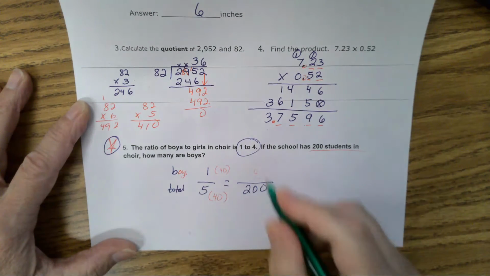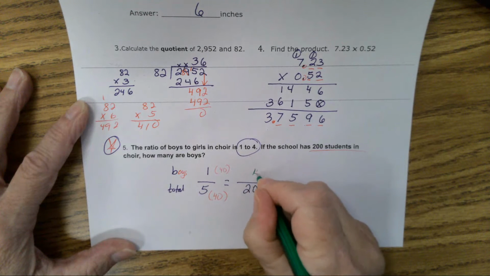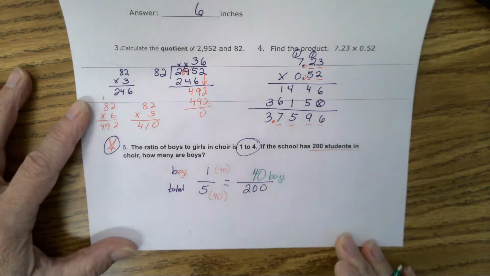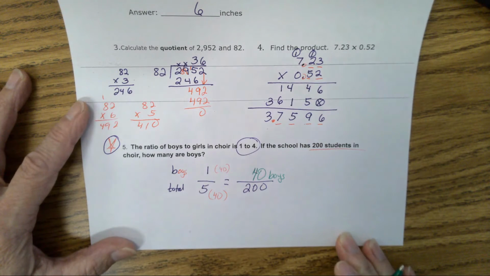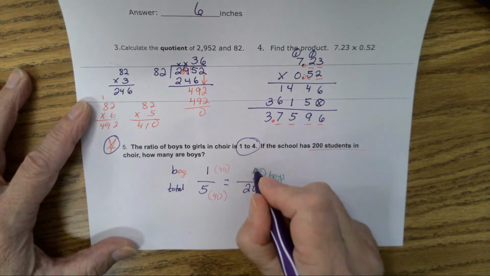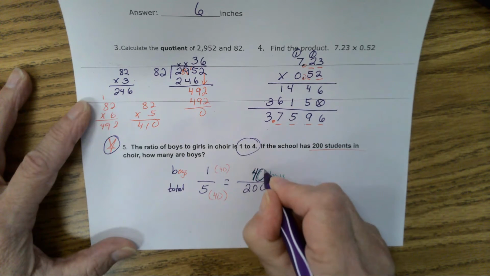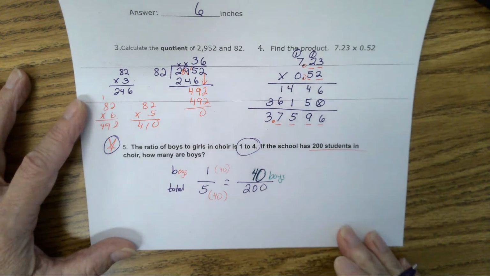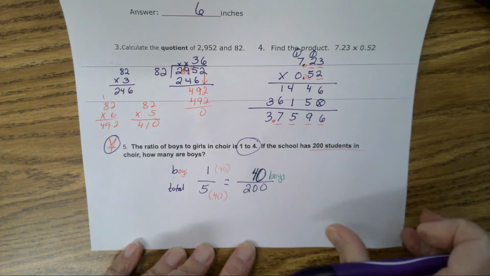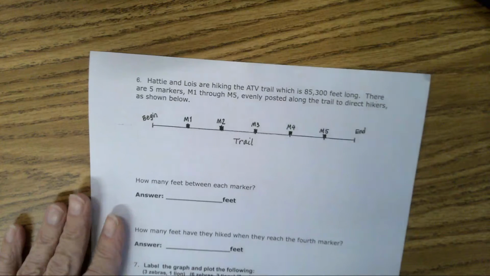The answer, 40 boys. Do you see how I did that one? It is tricky. It's to total. All right? Are you okay with that? All right, let's go on. We'll try to practice this one again. All right, let's go to the back side.